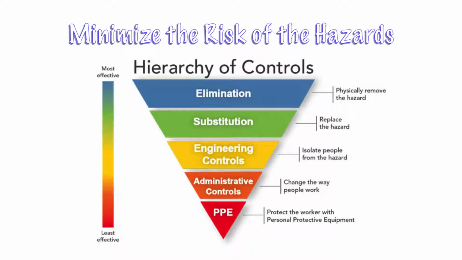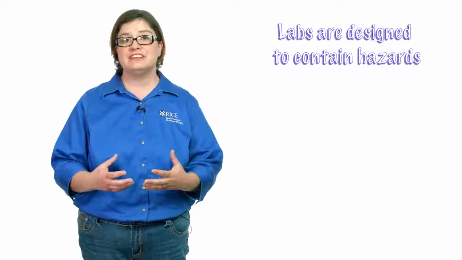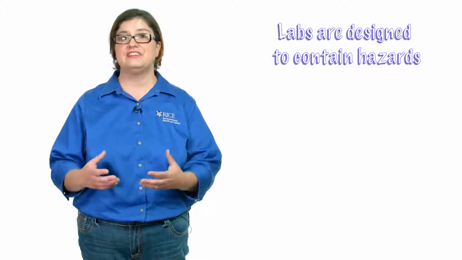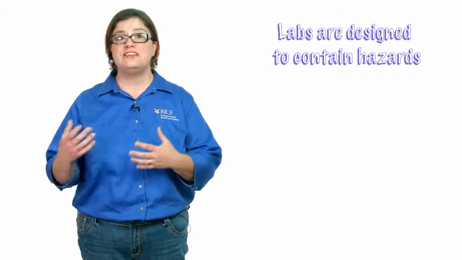Three of the controls that I want to discuss more are engineering controls, administrative controls, and personal protective equipment. Engineering controls are going to include interlock devices as well as laboratory ventilation. So let's first talk about ventilation. Laboratory ventilation is designed to contain hazards inside the laboratory. So any spills or incidents in the laboratory should remain inside the laboratory.